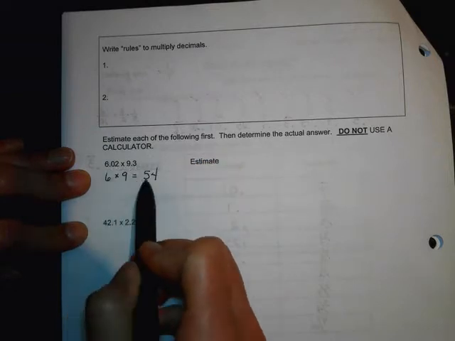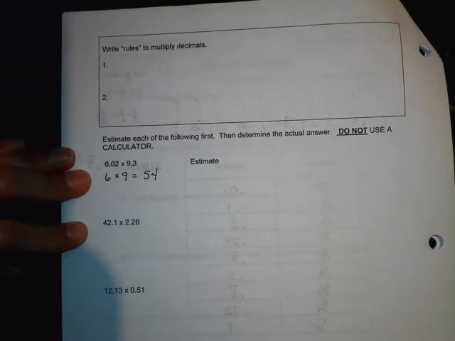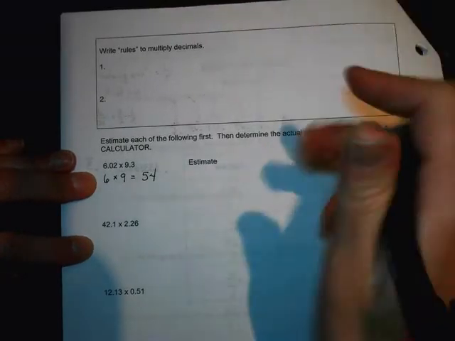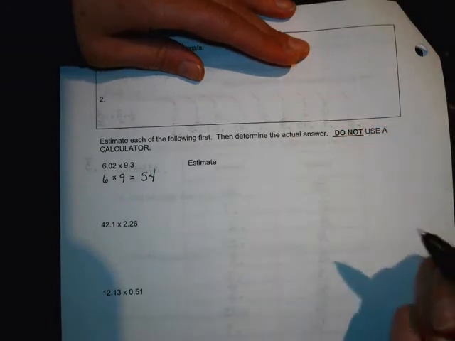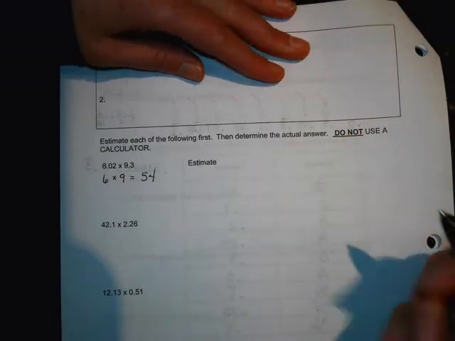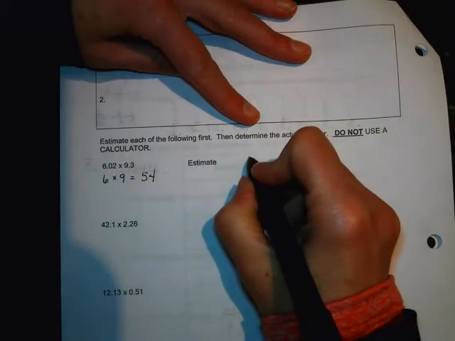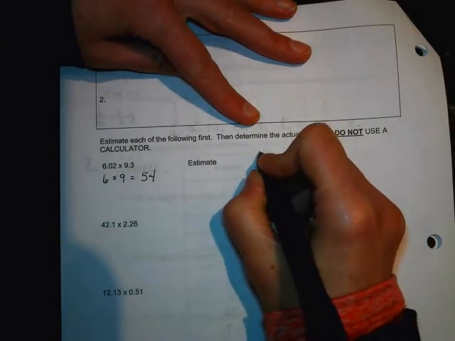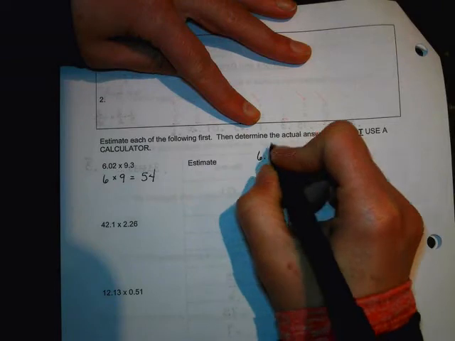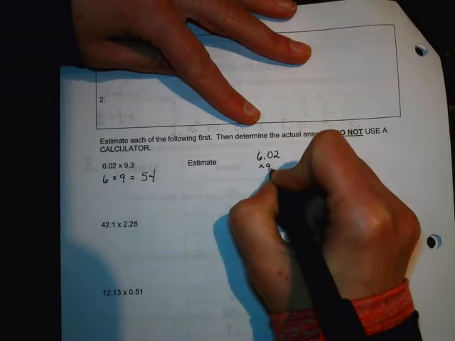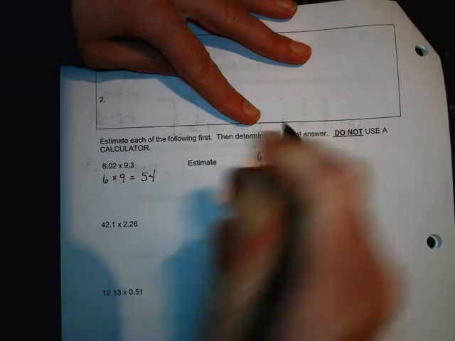All right, so to multiply this out, you can use the box, the matrix box, or, and I'm going to do both, you can use your standard algorithm. So what I do is I just ignore the decimals completely, and do your standard multiplication.